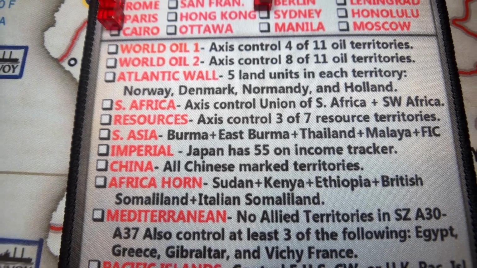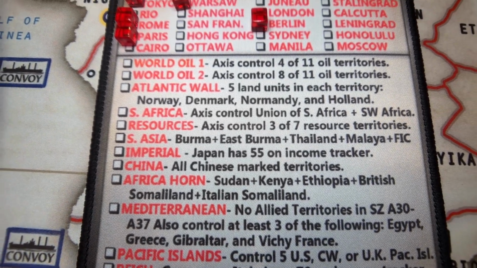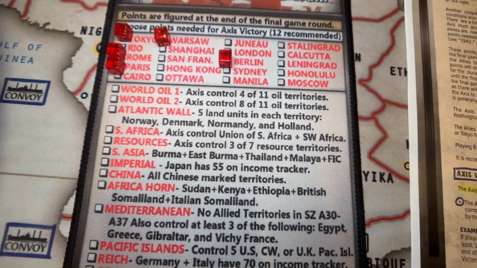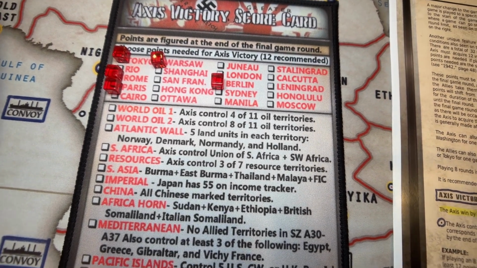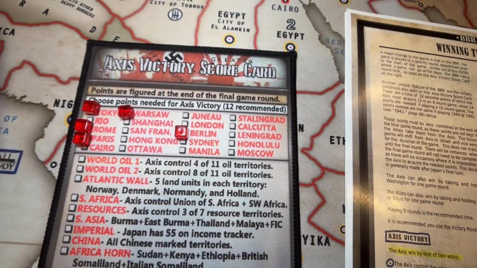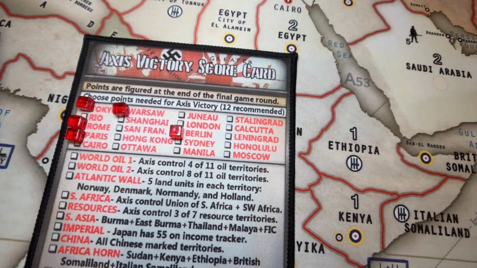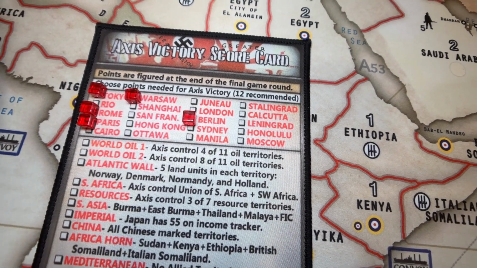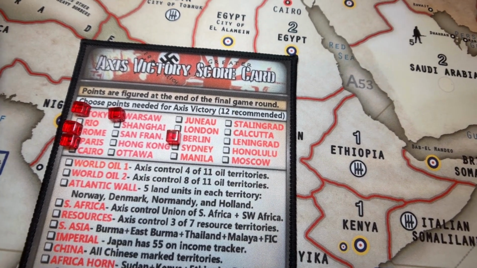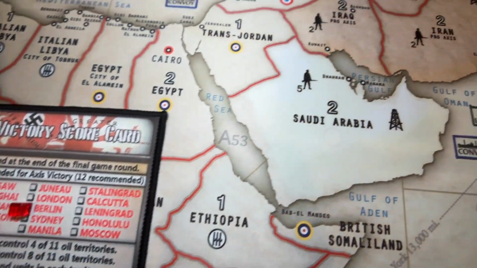Okay, that's cool. Atlantic Wall, 5 land units in each of these Western European border territories. That's certainly doable. South Africa, resources. We mentioned this in the map video that there are a handful of territories all in Asia that have this little symbol on them that indicates that they have what's called resources.